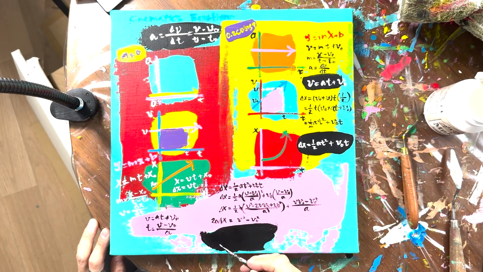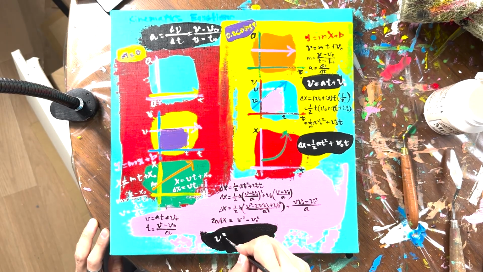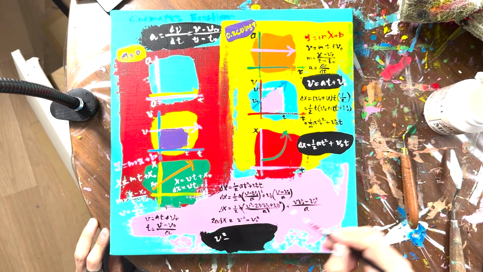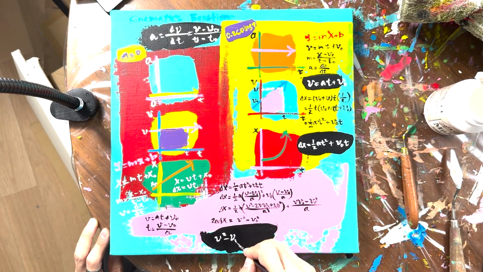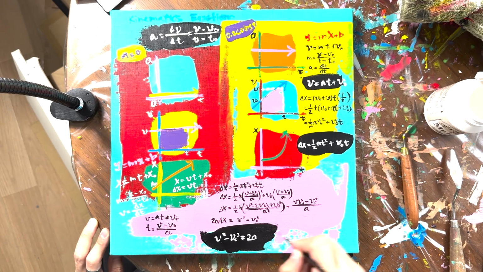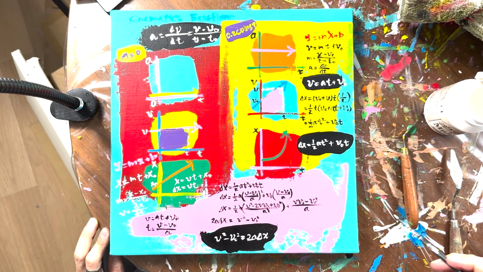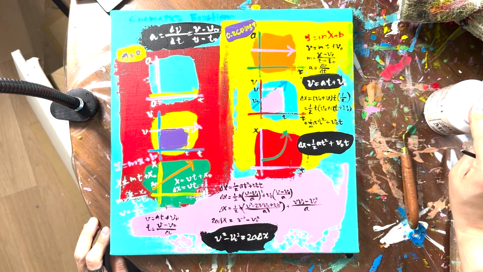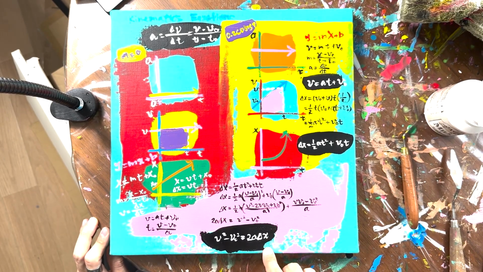So finally we get, let me put this first: v square minus v0 square equals 2a delta x. Since there is no t in this equation, it is called the time independent equation.